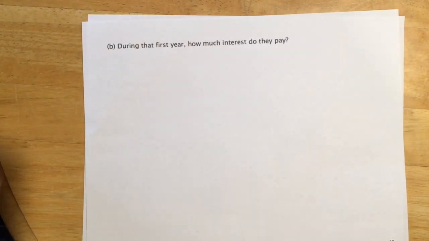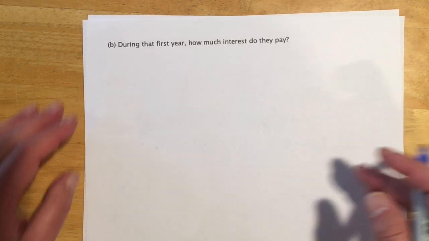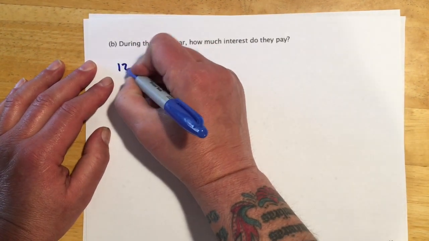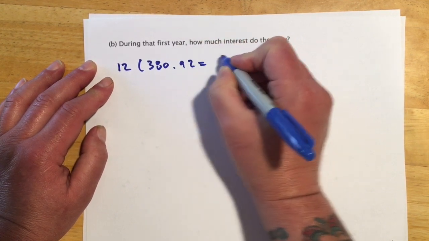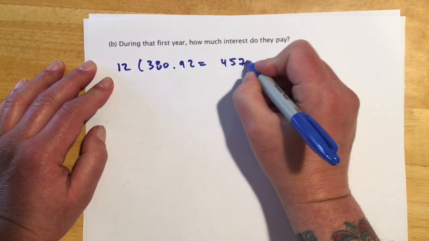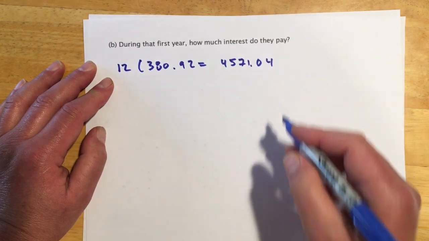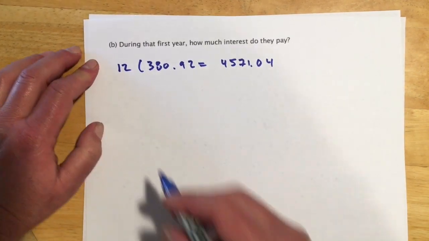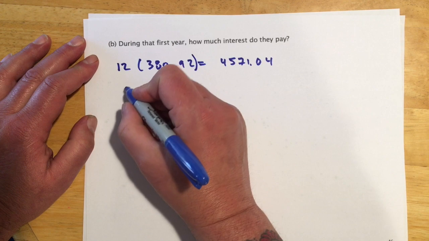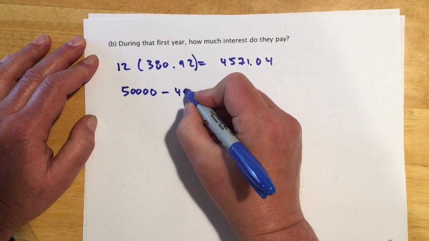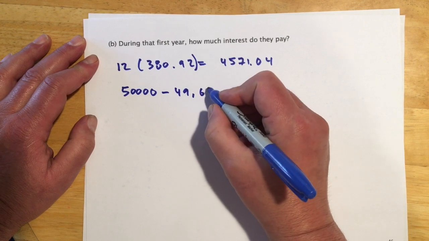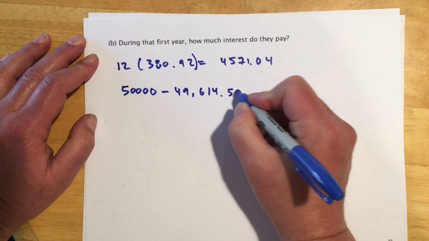Which leads us to part B, which is during that first year, how much interest do they pay? So the total payments would have been 12 times the payments. So that'd be $4,571.04. So the principal paid in the first year. So they borrowed $50,000, right? And their unpaid balance is that $49,614 that we just found.